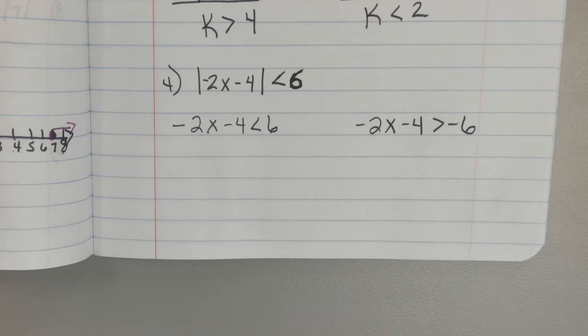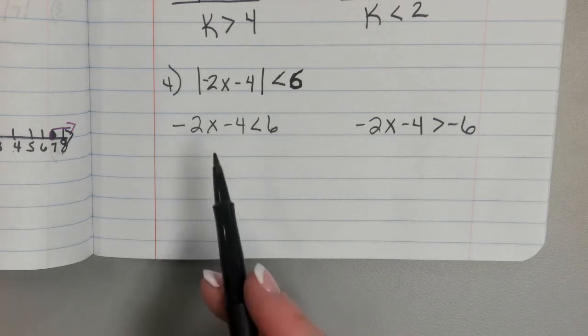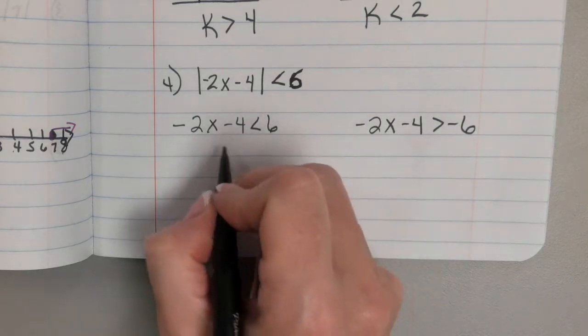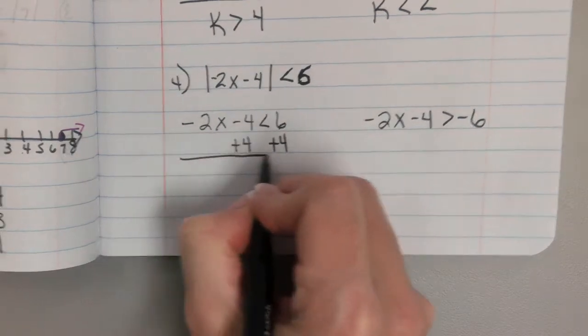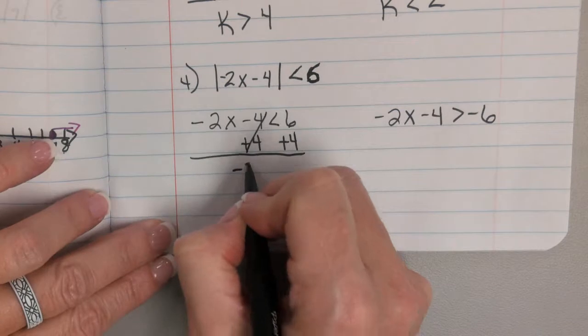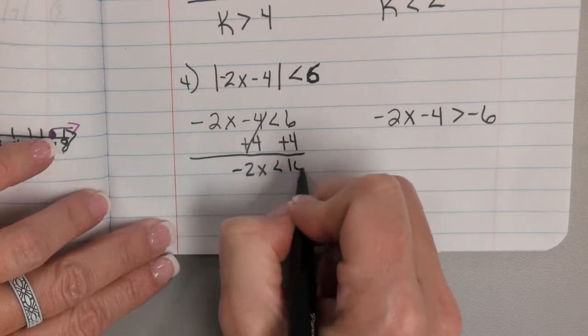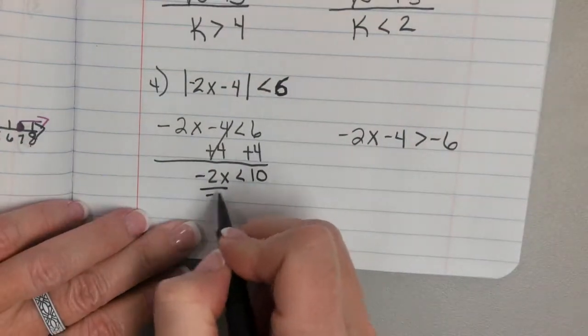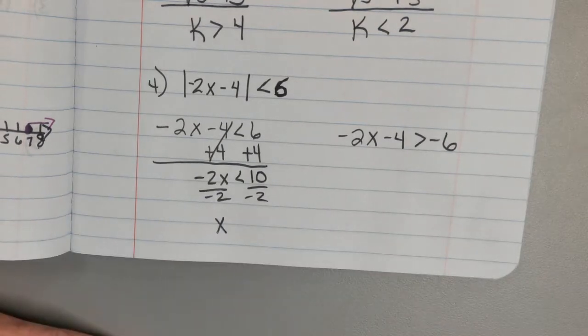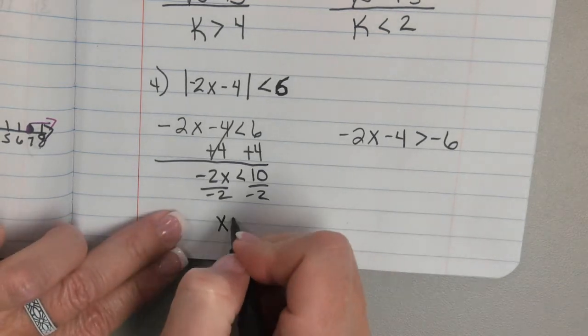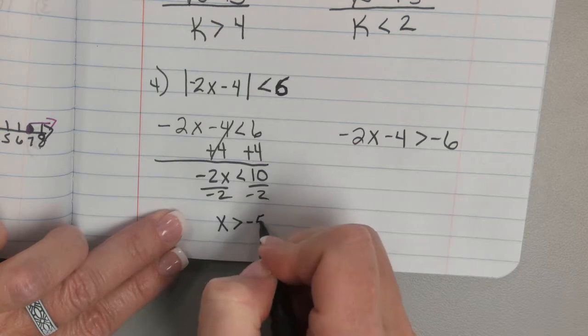All right, Grace, what'd you do with the first one? First I added 4 to both sides. Okay. I got negative 2x is less than 10. And then I divided both sides by negative 2. And I got x is less than negative 5. You sure? Oh, I didn't flip the sign. I've got to flip the sign. So x is greater than negative 5.